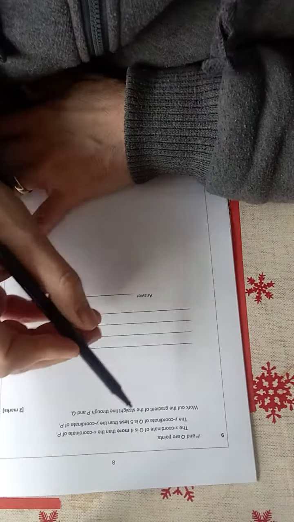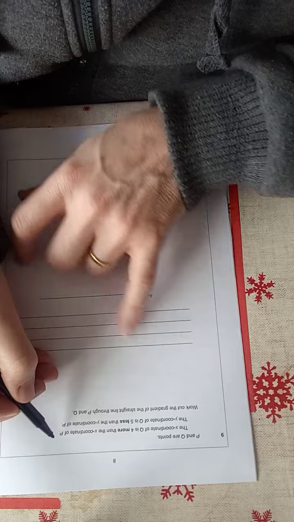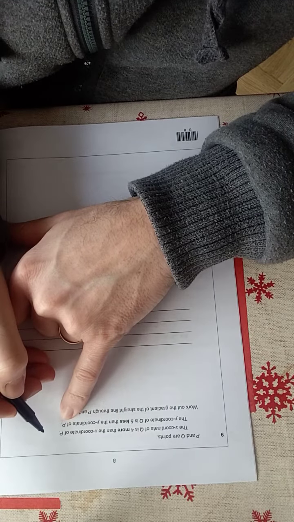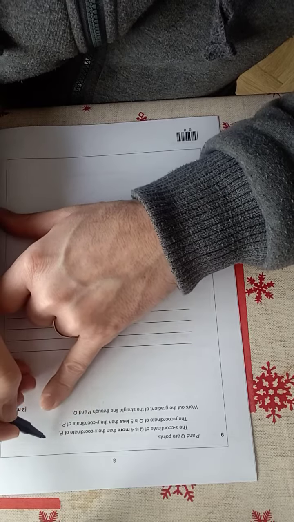Okay, a little bit tricky this one. The x-coordinate of q is 4 more than the x-coordinate of p. The y-coordinate of q is 5 less than the y-coordinate of p. Okay, so I'm going to make up a point for p.